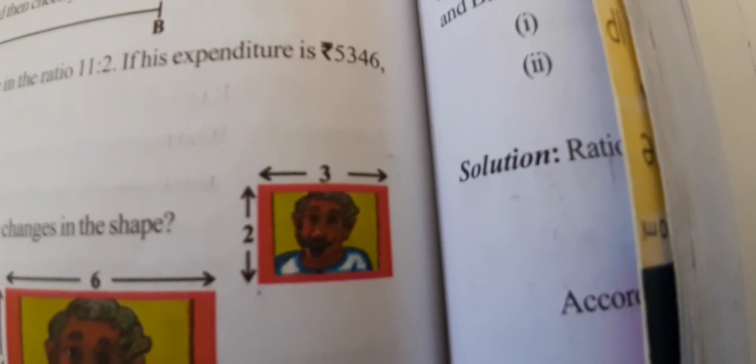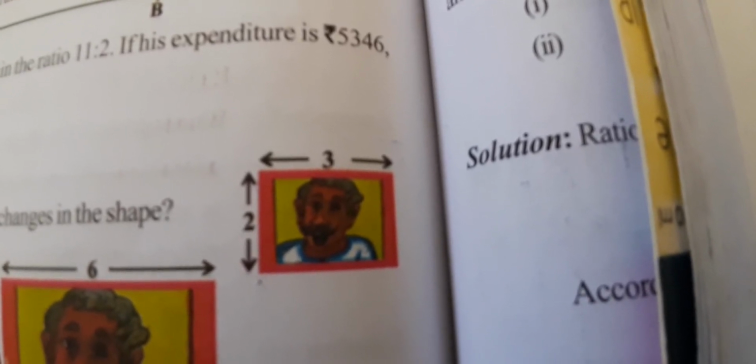Suppose you are asked to enlarge the picture. What do you mean by enlarge? Enlarge means to increase the size of the picture. How do you increase it? Let us see. If you have done it like this, it is looking very funny, is it not? Why?